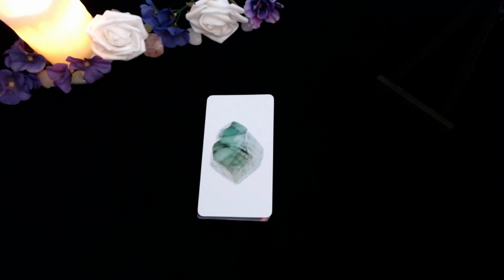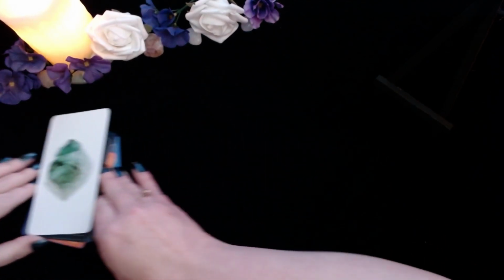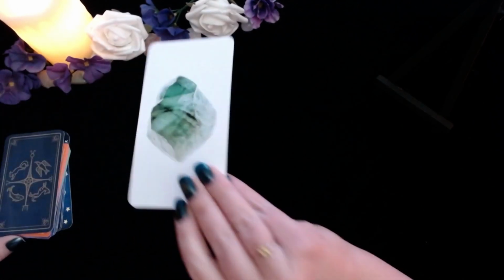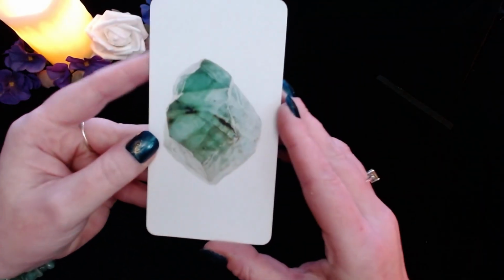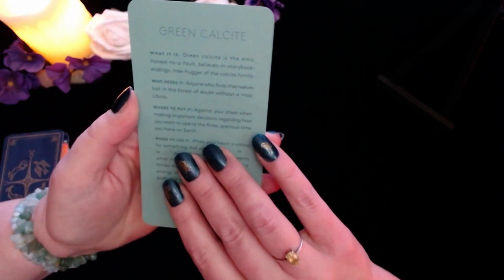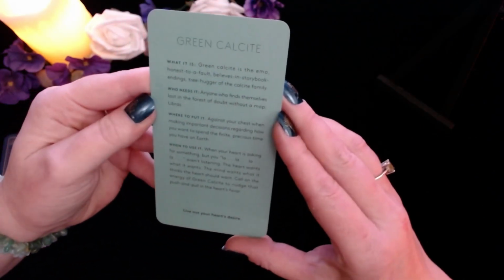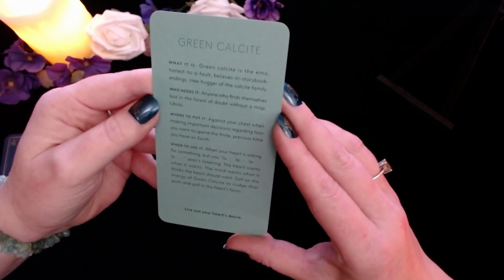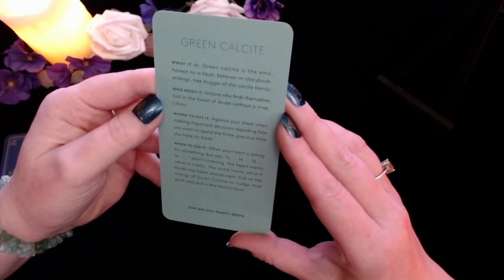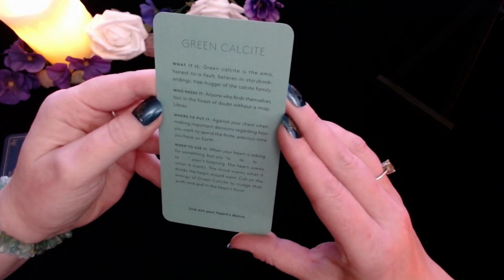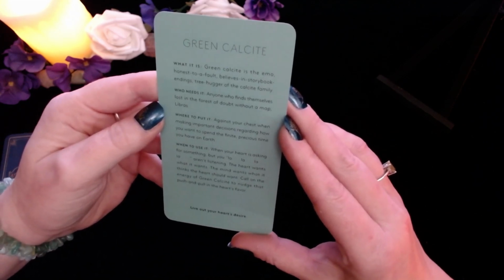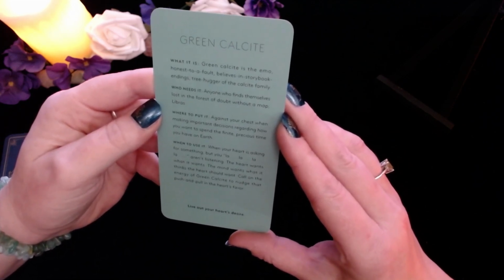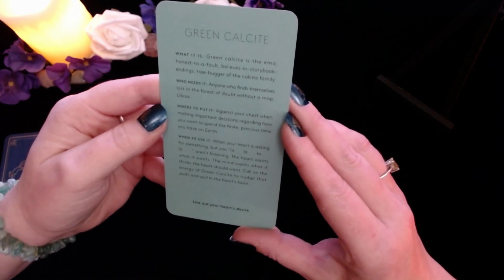Hello Group 1 and welcome to your reading. Remember that this is a general reading, so take what resonates with you and leave the rest behind. So, green calcite. What it is, green calcite is the emo, honest to a fault, believes in storybook endings, tree hugger of the calcite family. Who needs it? Anyone who finds themselves in the forest of doubt without a map, Libras.